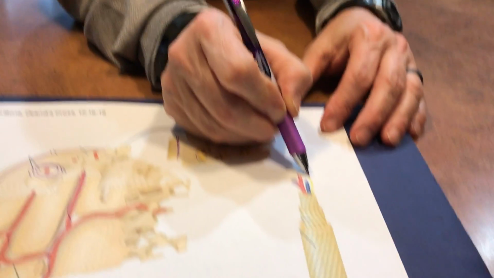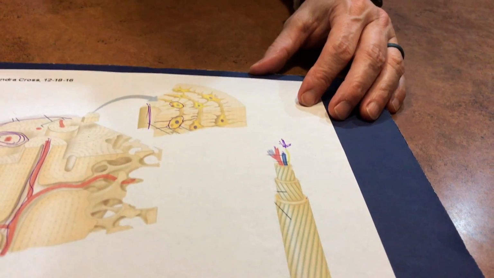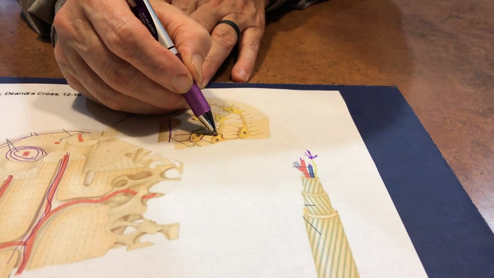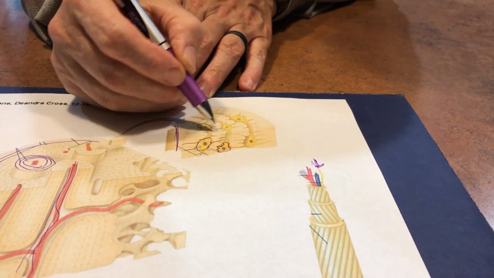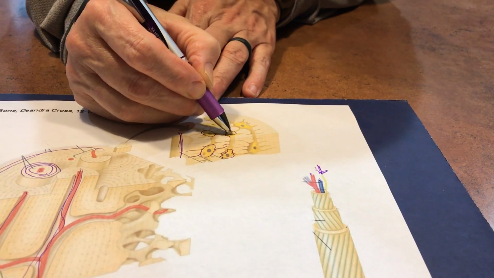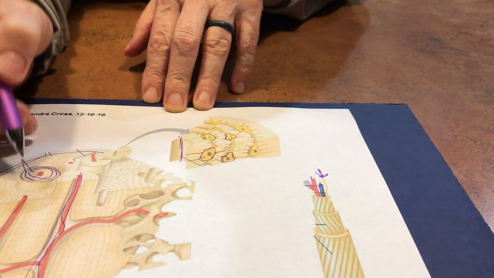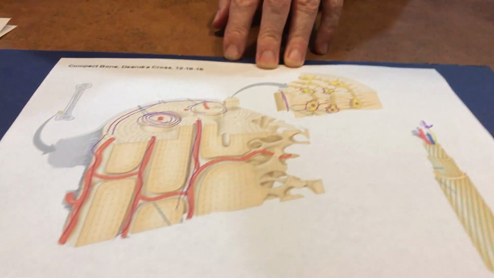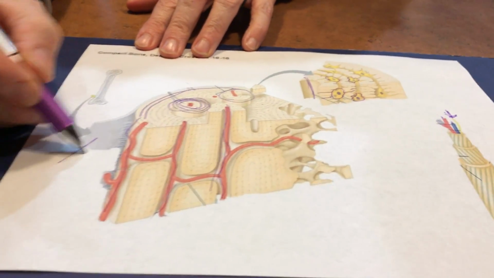I showed you the nerve. It's right here. It runs in the central canal. This is an osteocyte itself. This little jagged looking cell here is an osteocyte. This is an osteon. This is an osteon. And the periosteum is right here.